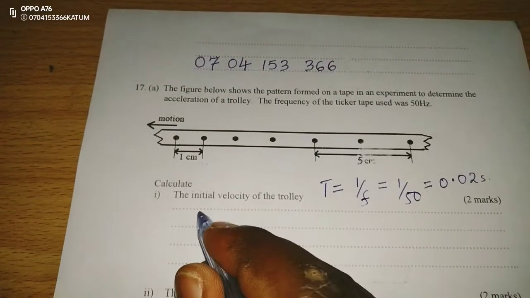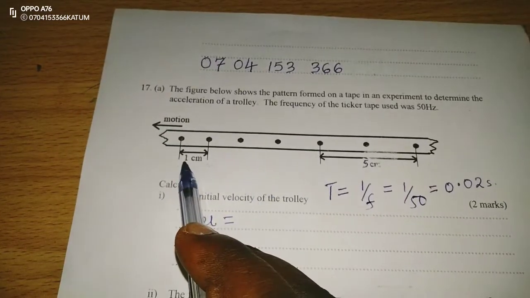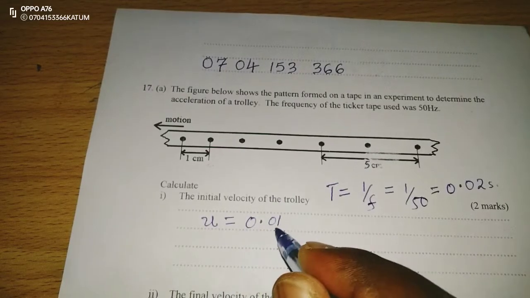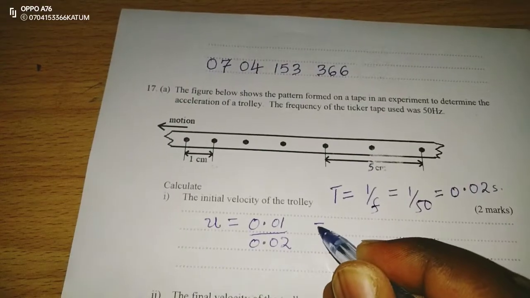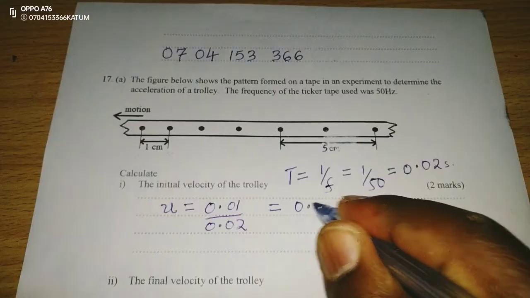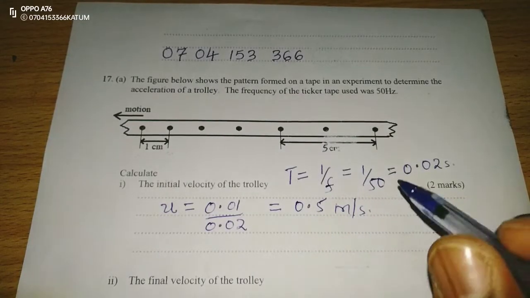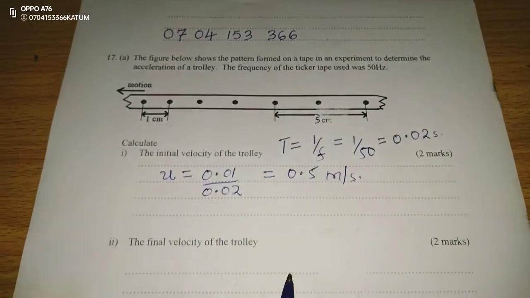Therefore, for us to get the initial velocity, we need the initial distance, which is 1 centimeter. We can make it 0.01, divided by time, which is 0.02. When we take 0.01 and divide by 0.02, we get 0.5. This is going to be in meters per second. Remember, I've converted the distance to meters, so it is in meters per second now.